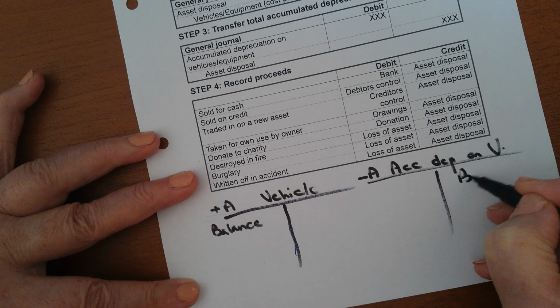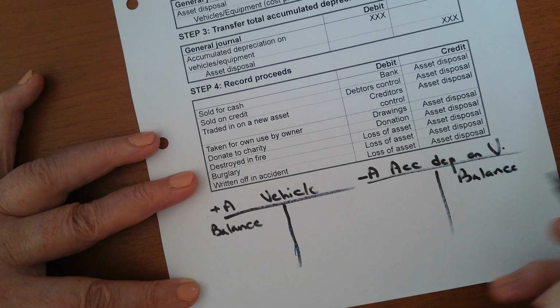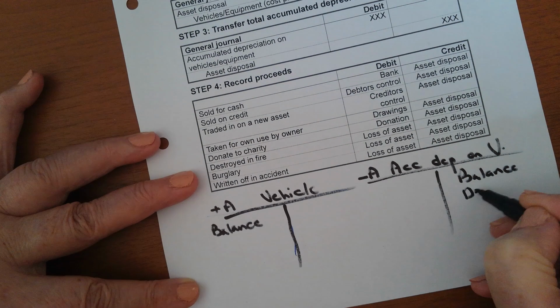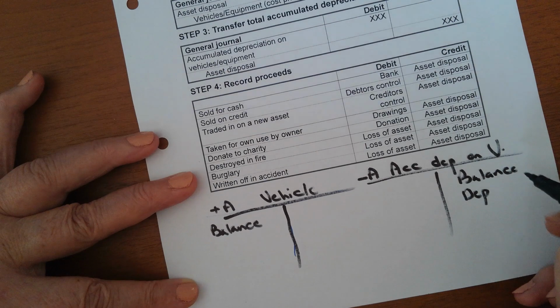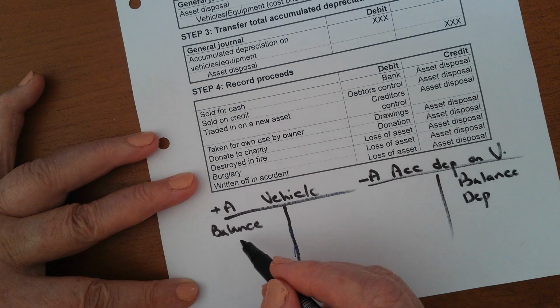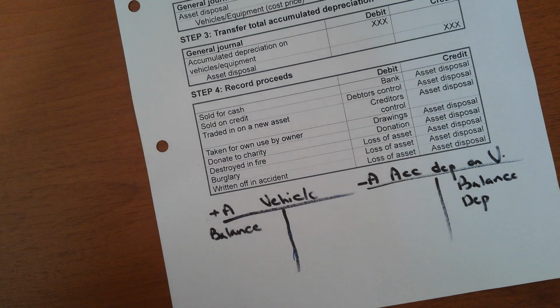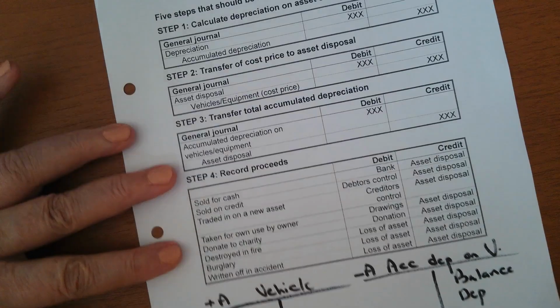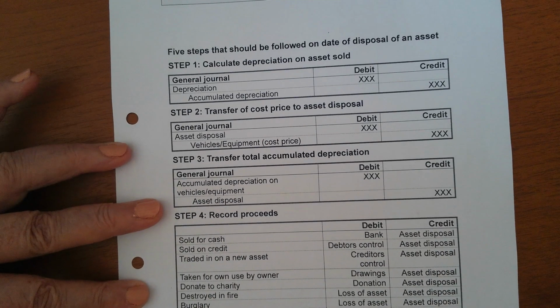Okay, so this balance is on the credit side, and every year when we write off depreciation, we will add it and calculate what is the new total accumulated depreciation. And as soon as the total amount on this side equals the price that we paid for the asset, then we will not write off depreciation on the asset anymore. Okay, so that's step one. Now we've got our books up to date.